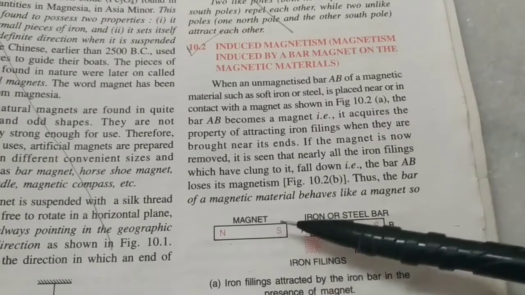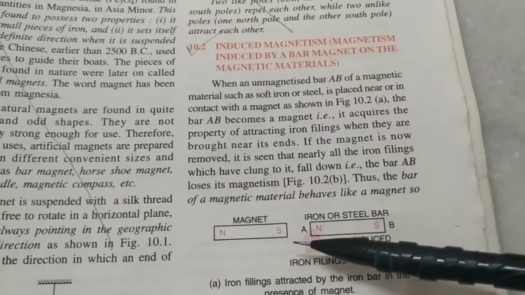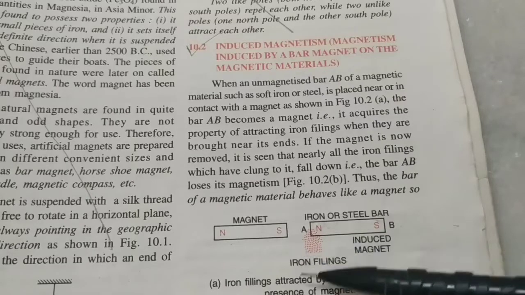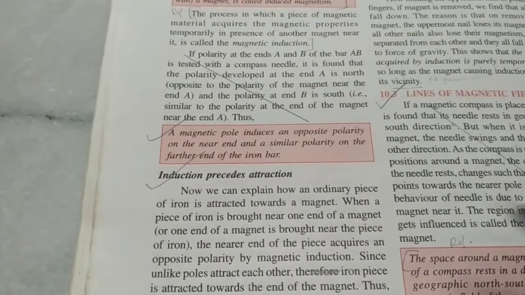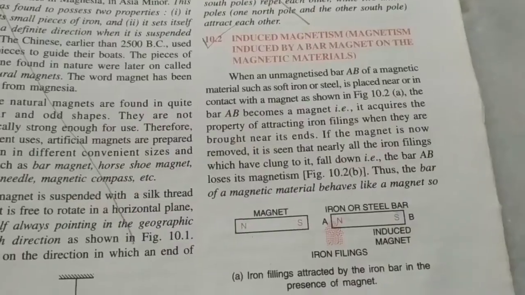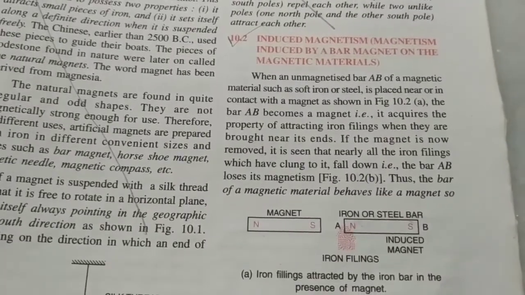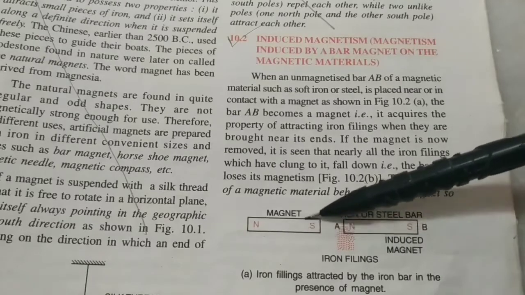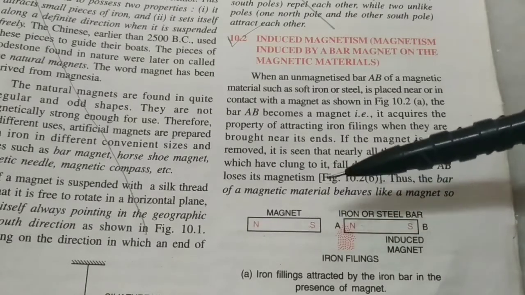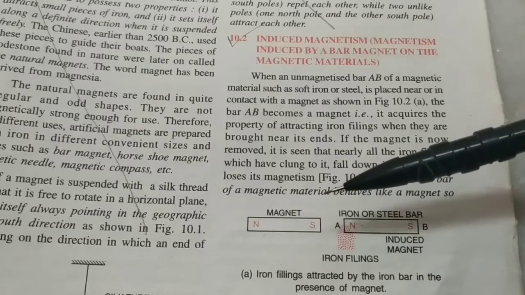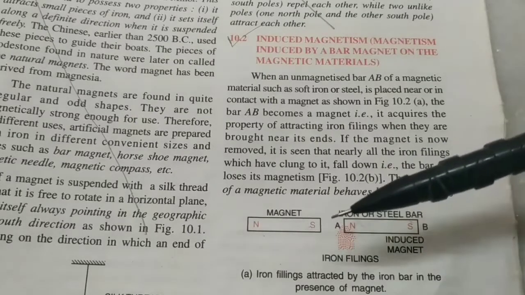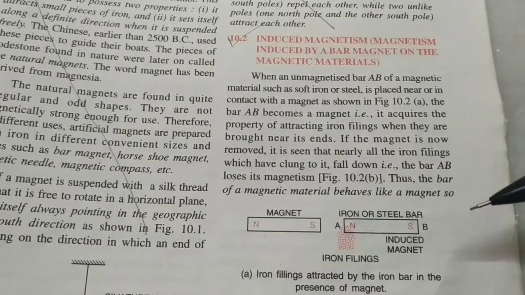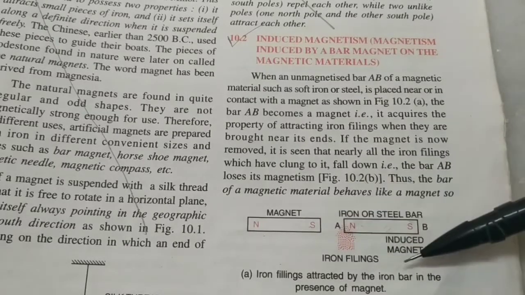We know that magnets attract iron, cobalt, nickel and other magnetic substances like steel. But how does this attraction work? Well, induction precedes attraction. What that means is, we know that two magnets may attract or repel each other. If you bring the south pole of a magnet close to the north pole of another magnet, they will attract each other because unlike poles attract. But if you would have brought like poles together, like south and south or north and north, they would repel each other. But why does an iron bar get attracted to a magnet?